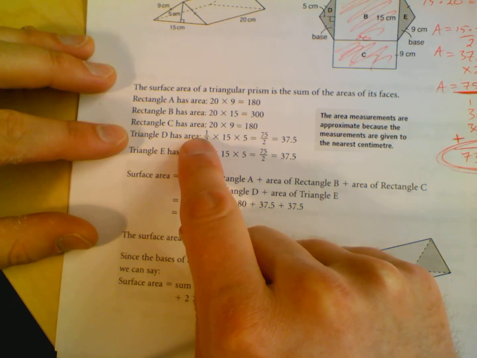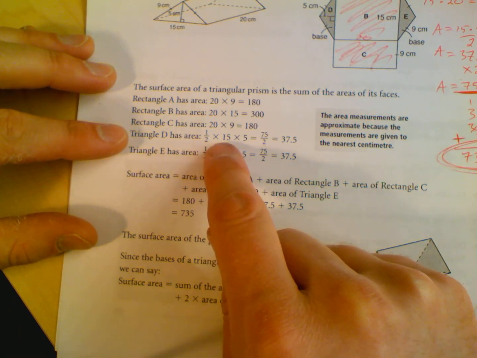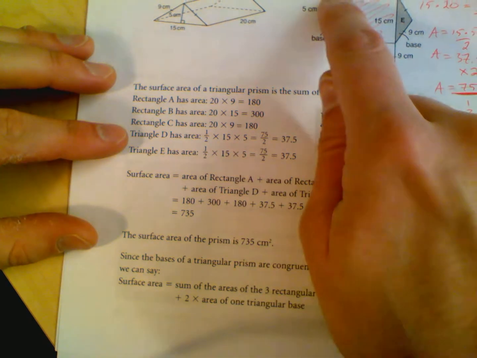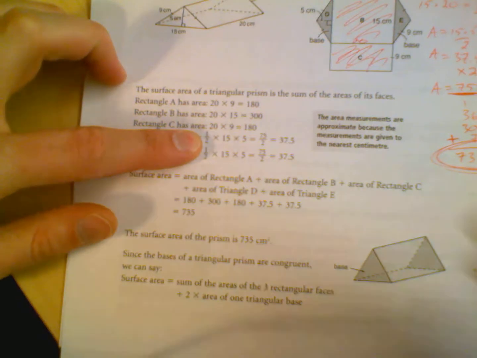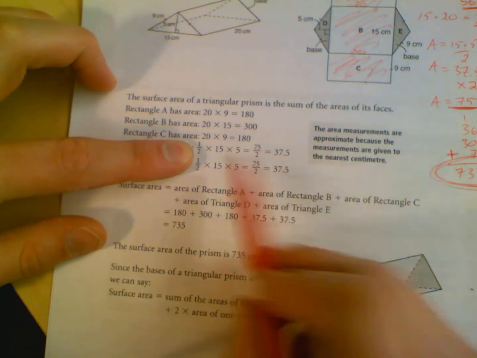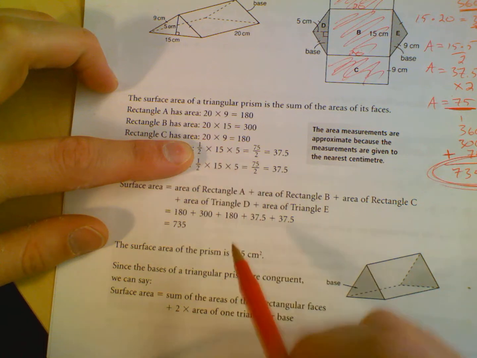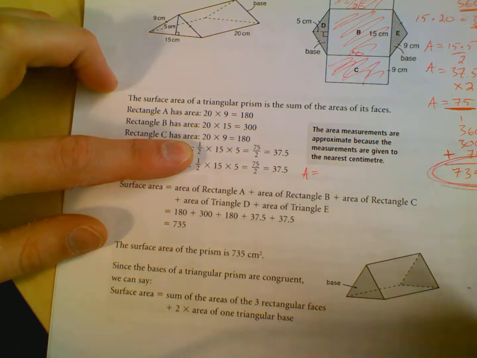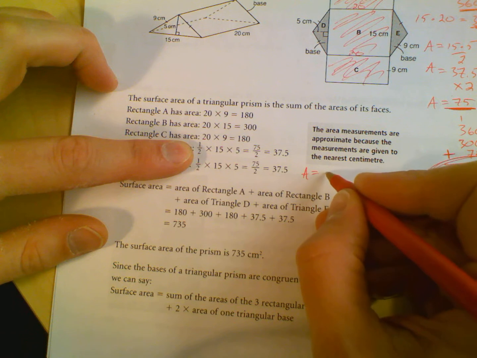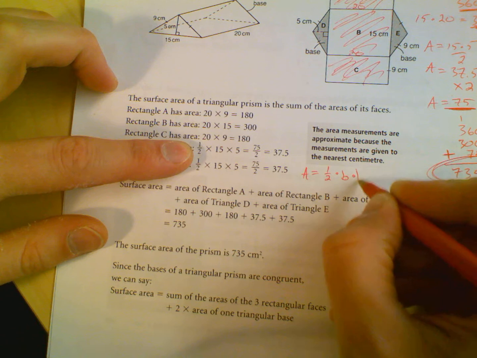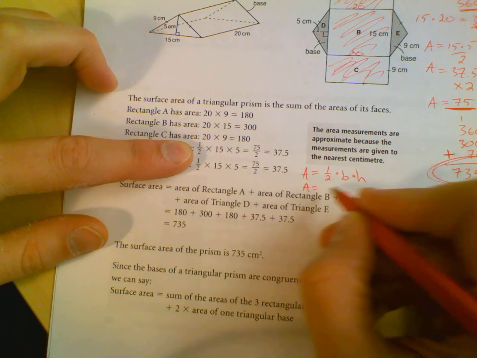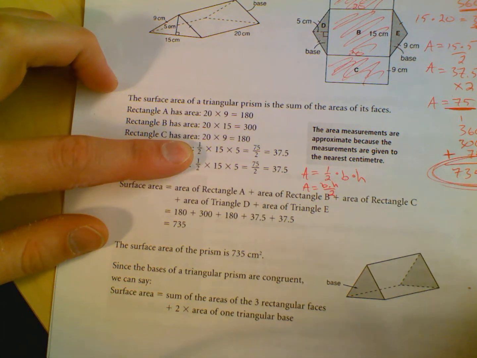Triangle D had an area of half times 15 times 5, because that was 15 times 5, half. So instead of doing what we did, base times height divided by 2, they had half times 15 times 5. So that's the exact same, because there are 2 formulas for a triangle. There is half times the base times the height, or the way we've been doing it in class, base times height cut in half. That's my preference personally, but this time they did it this way.